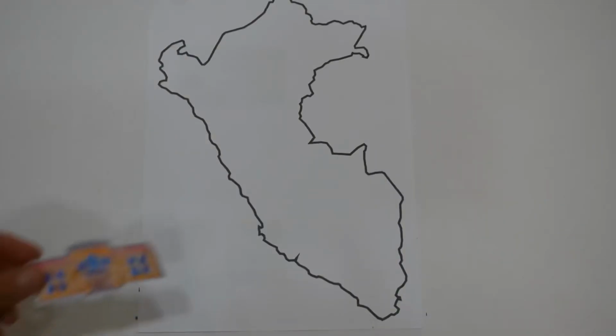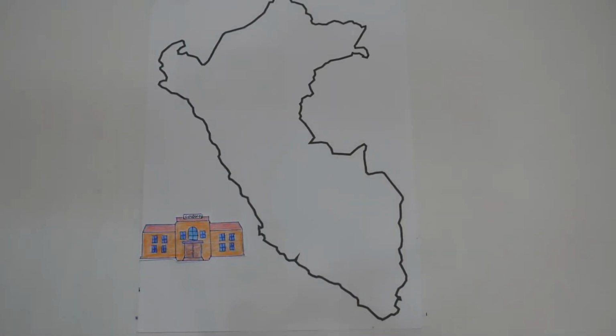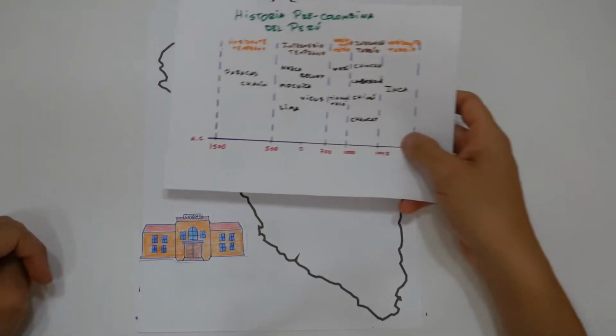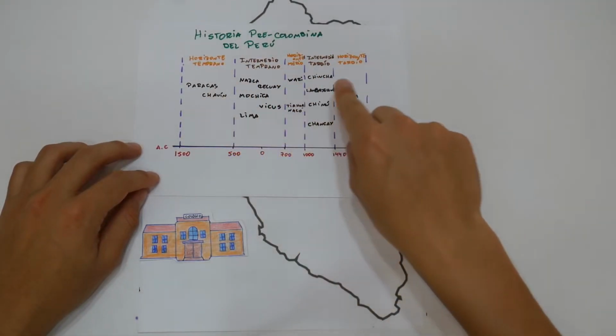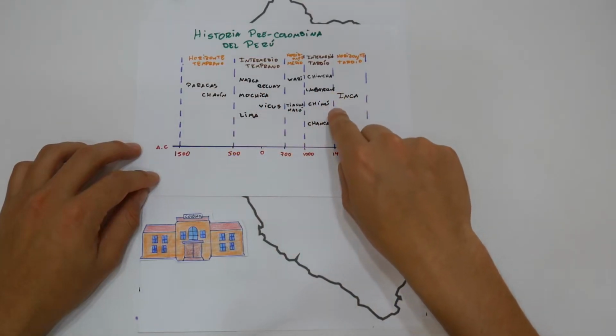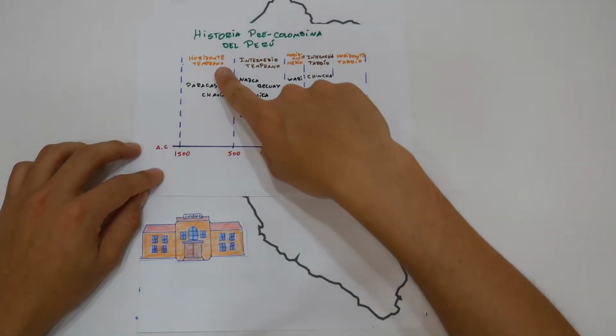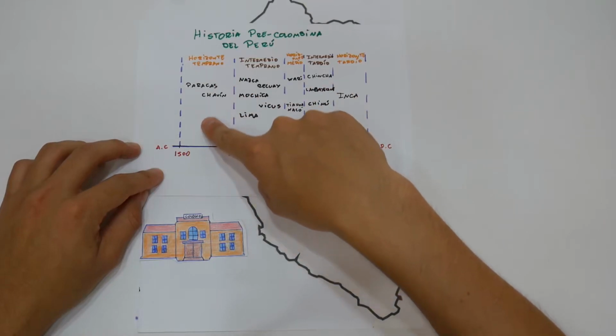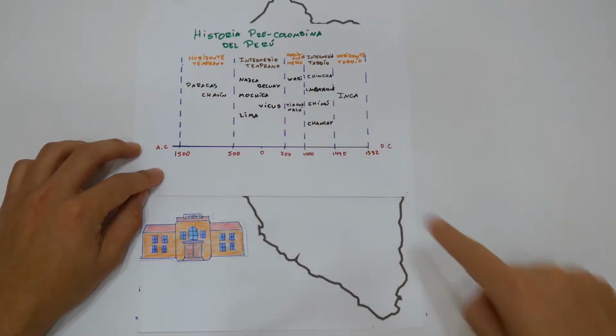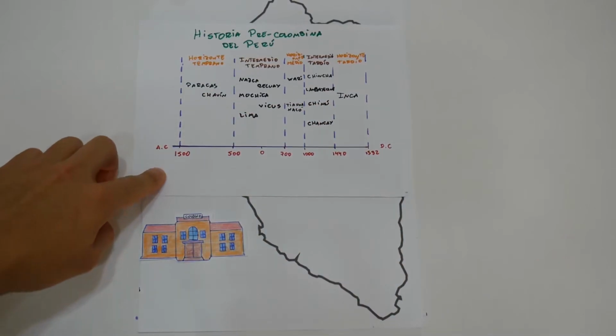I'll now bring up a topic you've learned in school. The history of Peru, from the archaic period of Caral until the Spanish conquest, is split into 3 horizons and 2 intermediates. 5 periods we'll discuss briefly. The first is the early horizon, which spans between the years 1500 and 500 BC. During this period, 2 major cultures stand out.